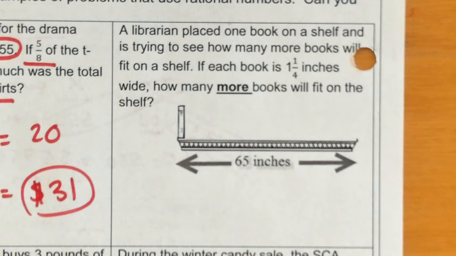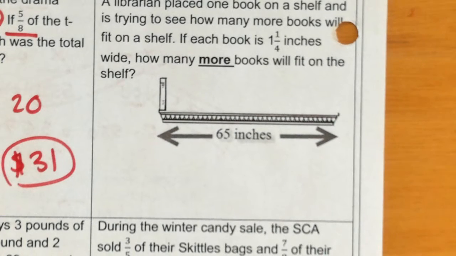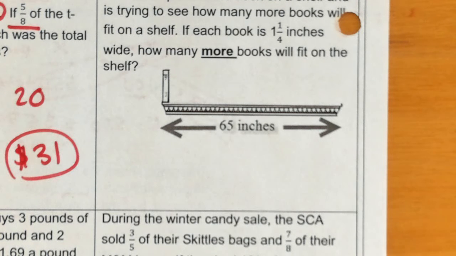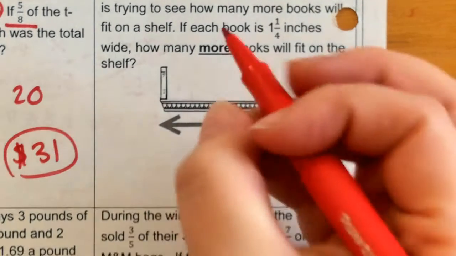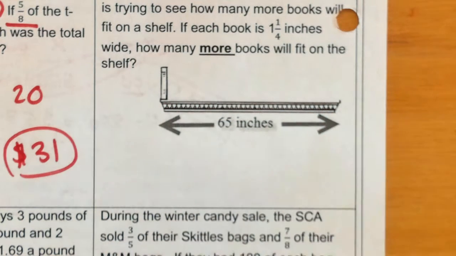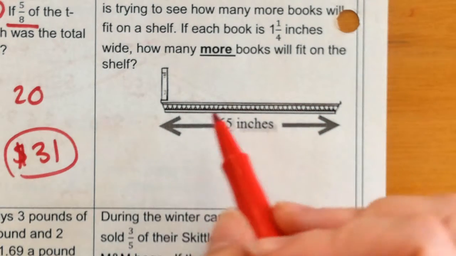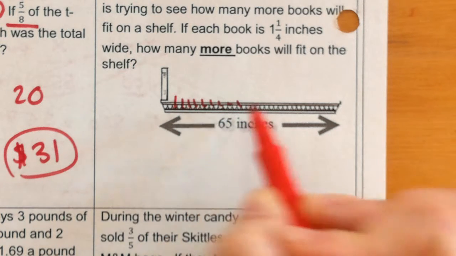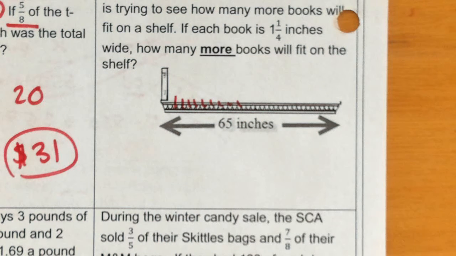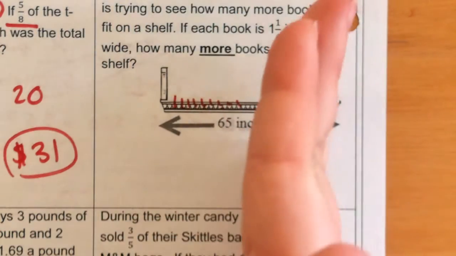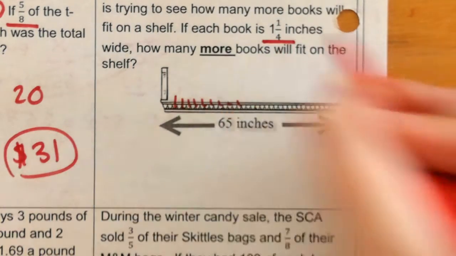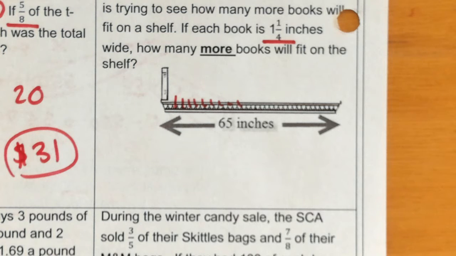A librarian placed one book on a shelf and is trying to see how many more books will fit on a shelf. If each book is 1 1/4 inches wide, how many more books will fit on the shelf? Well, the shelf is 65 inches. We're trying to figure out how many of these books could fit on this shelf. So we're taking this and we're seeing how many pieces. Hopefully, that reminds you of an operation called division, because we're going to be taking this 65 inches and dividing it into equal pieces. Each piece is going to be 1 1/4 inches.